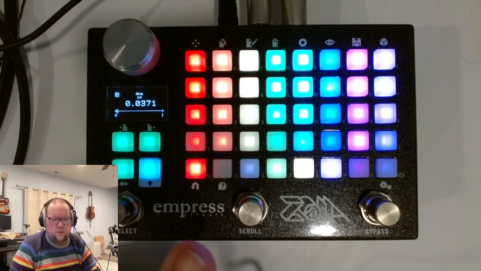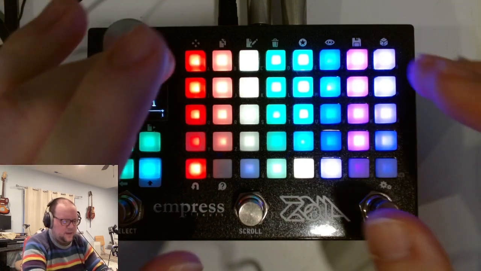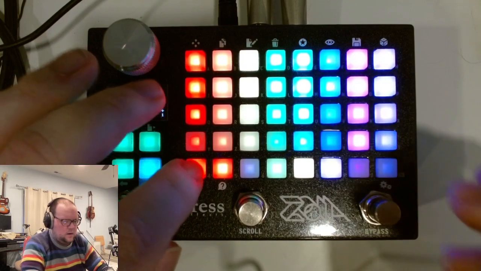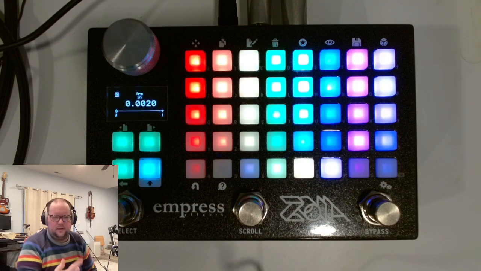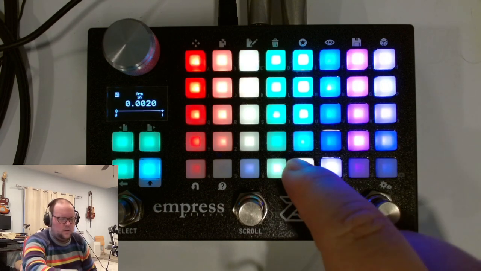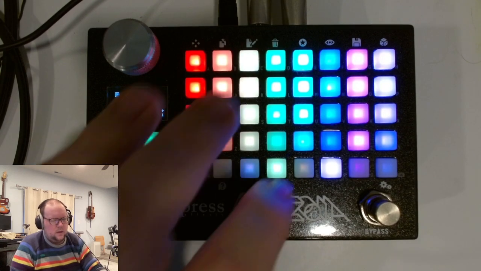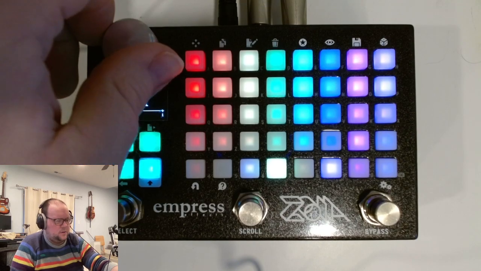This won't start recording until I play again, so just keep that in mind. So right now that's playing forward. And the same works for the speed pitch.